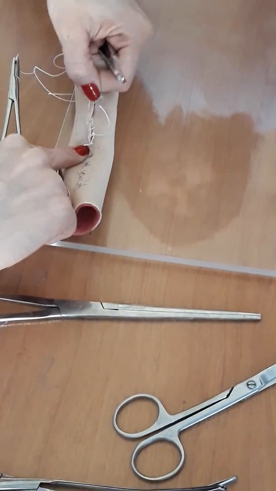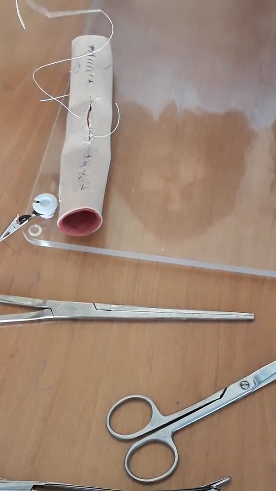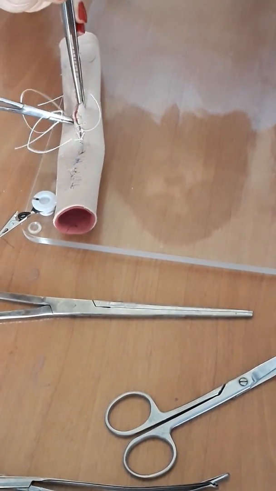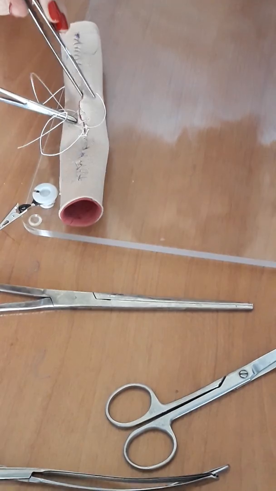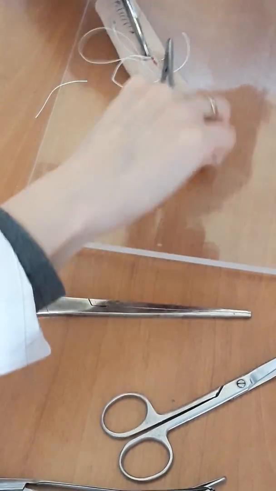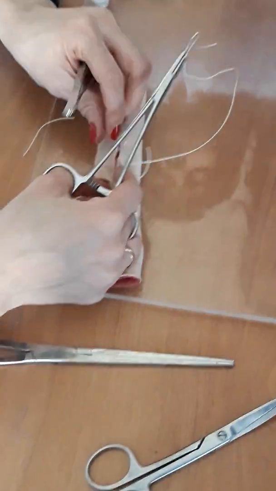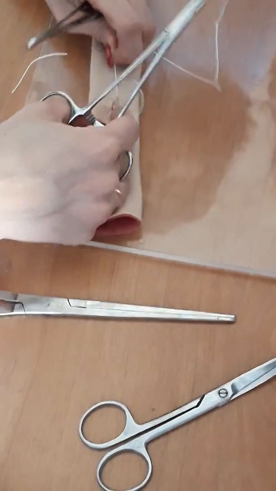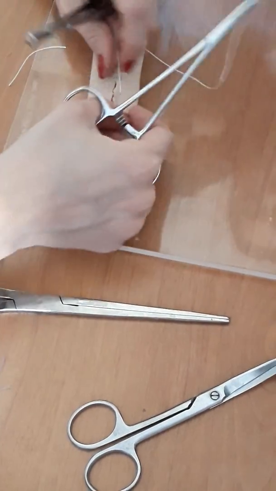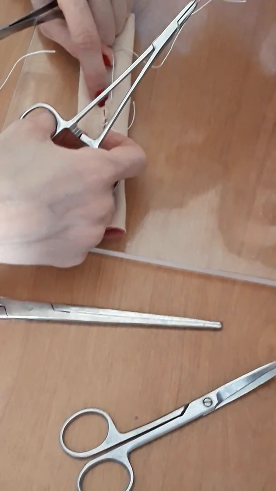And when you tie it, make one, more than one. What should you do? Also inside. If you tie it, look please, the wall of intestine invaginates inside, okay? Inside, and this is outside, this is inside.